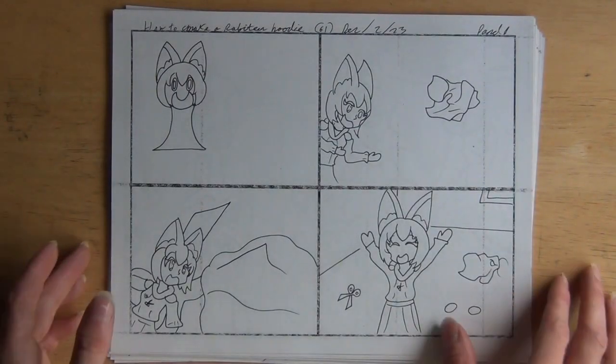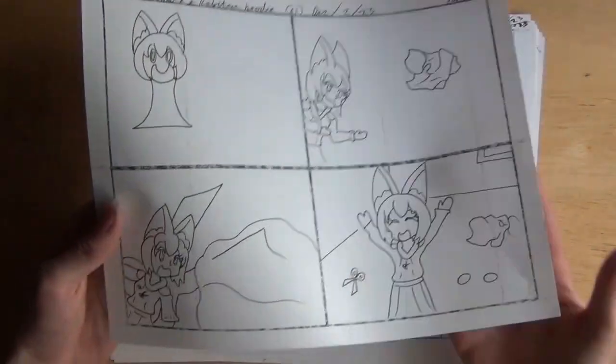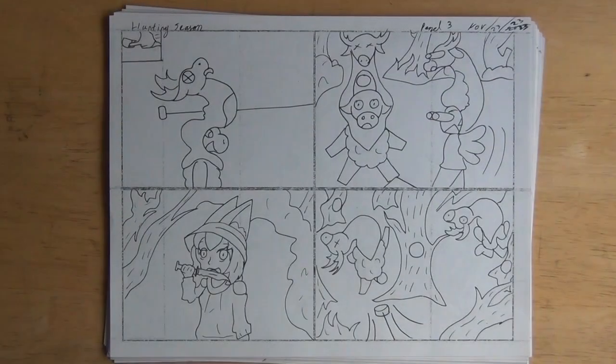But I think a lot of the mini comics are pretty good. I mean, you tell me down in the comments, what do you think about these mini comics? What do you think about the art? Do you guys think the art's pretty good?